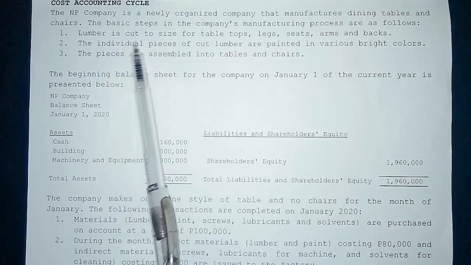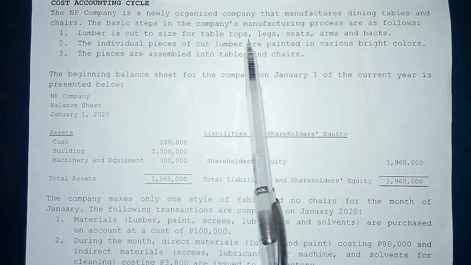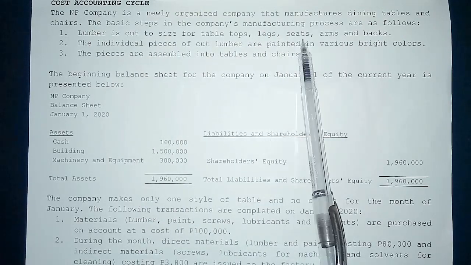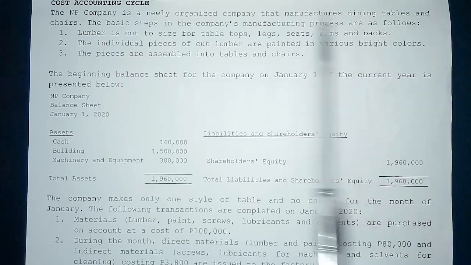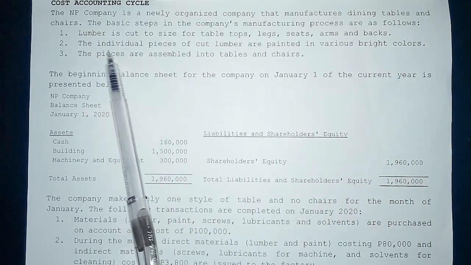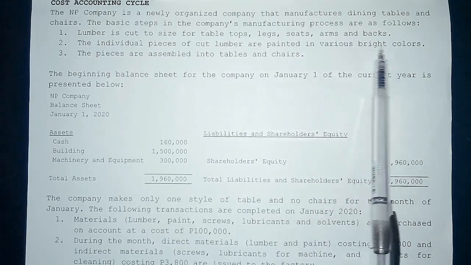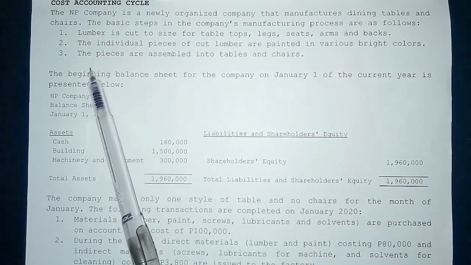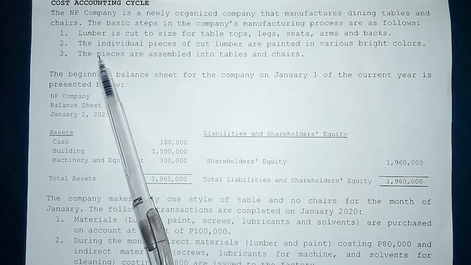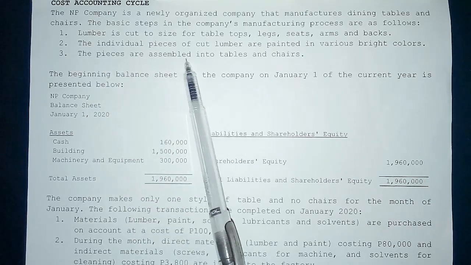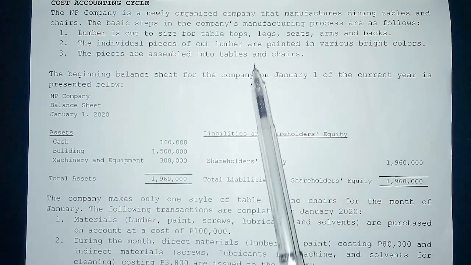Number 1, lumber is cut to size for tabletops, legs, seats, arms, and backs. Number 2, the individual pieces of cut lumber are painted in various bright colors. Number 3, the pieces are assembled into tables and chairs.